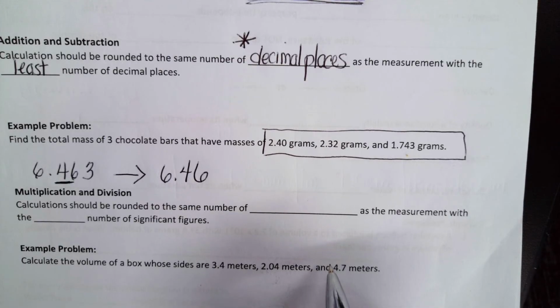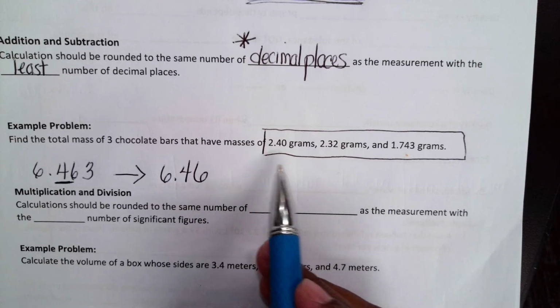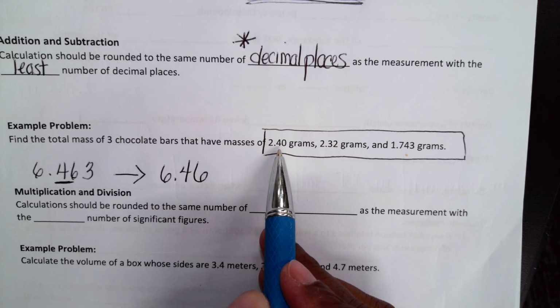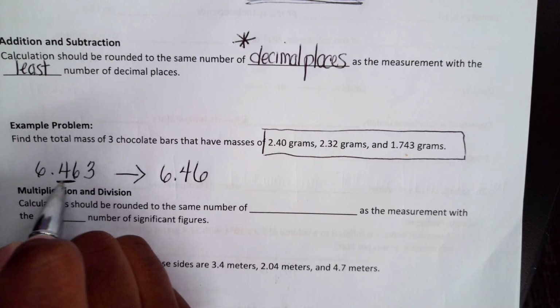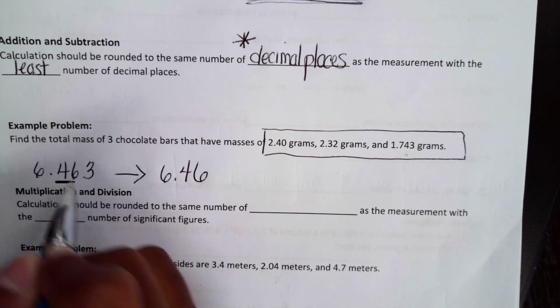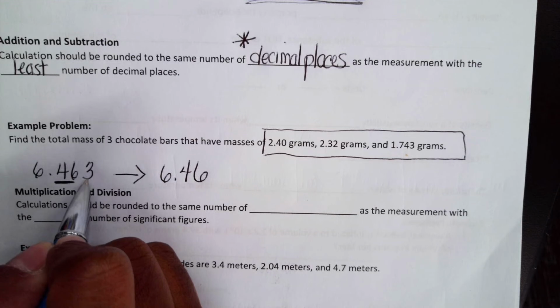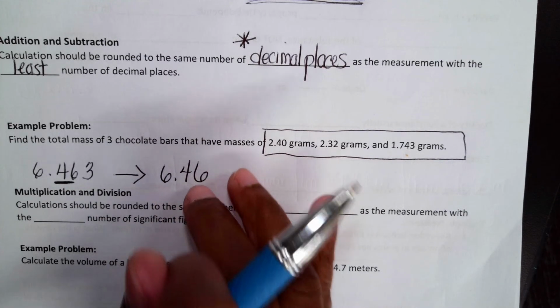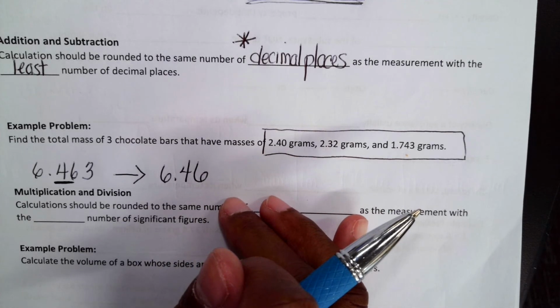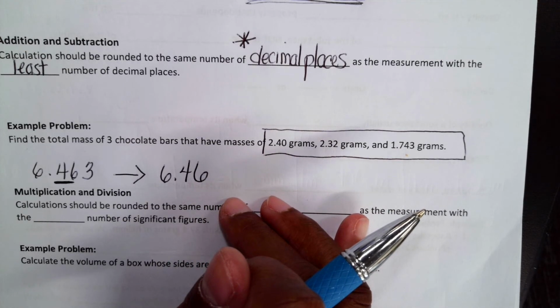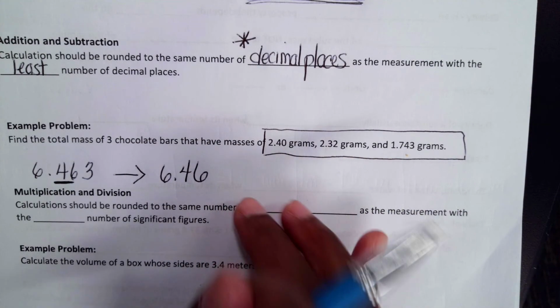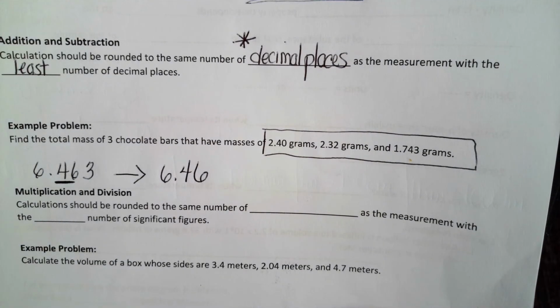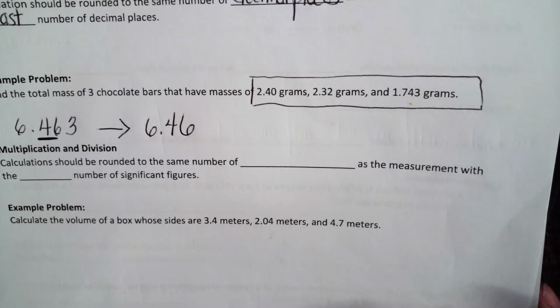So what I like to do is, if I know that the number that has the least decimal places has only 2 decimal places, I underline the 2 decimal places, then I look off to the side to see if it's a 5 or higher. This is only for adding and subtracting. We always do some type of multiplication and division. So we're going to focus mainly on the next section.